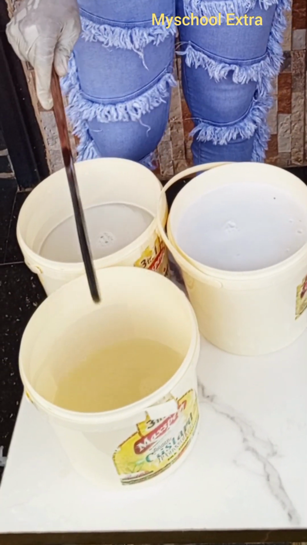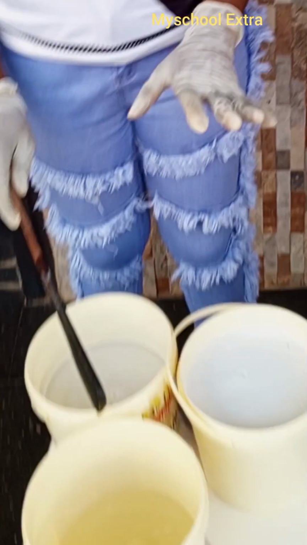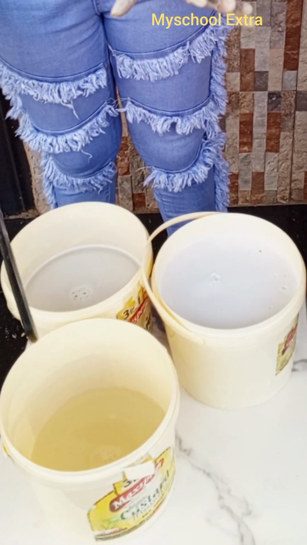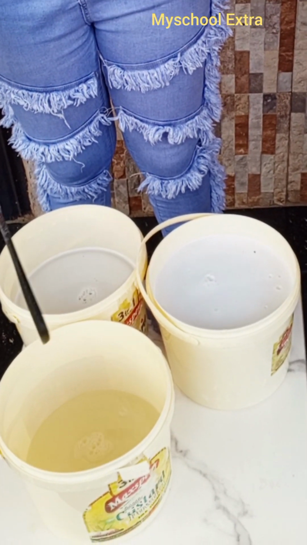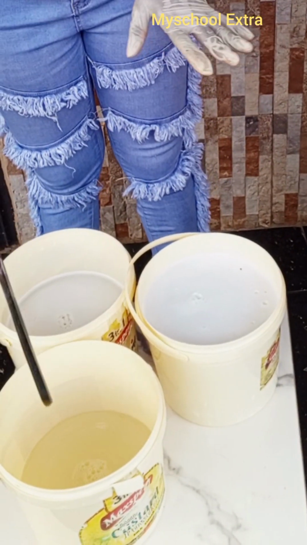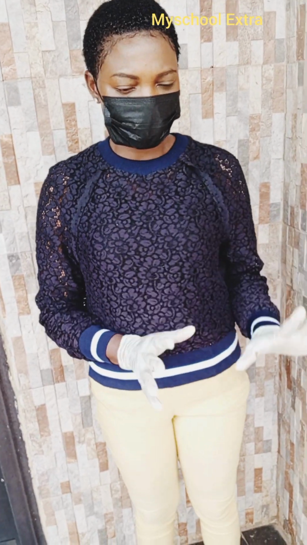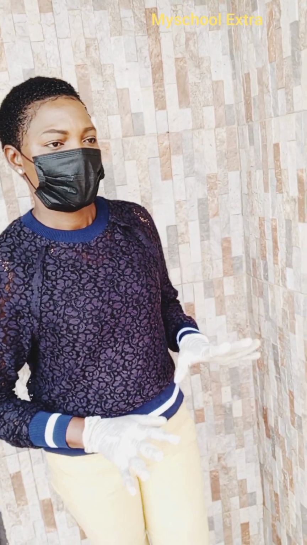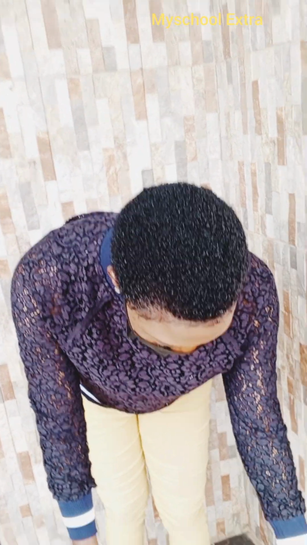So the next step is to keep them and allow them to stay for 24 hours. So by this time tomorrow, we shall be bringing them together and continuing the production. So guys, it's 24 hours already, and our chemicals for the bleach, which were soaked yesterday separately, are all fermented. So here they are.